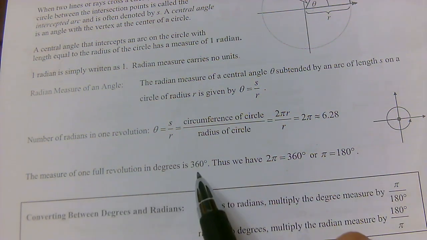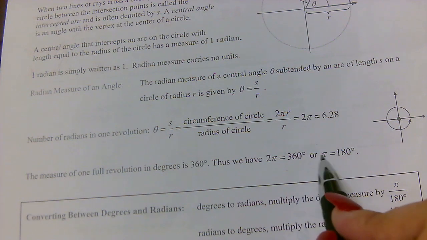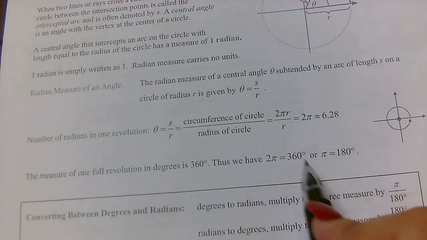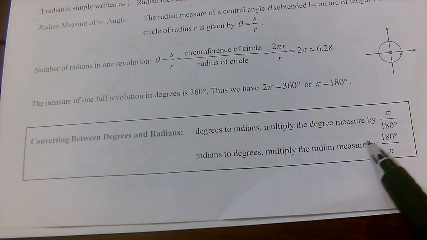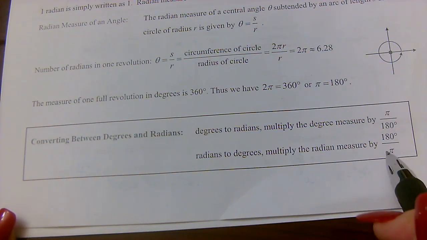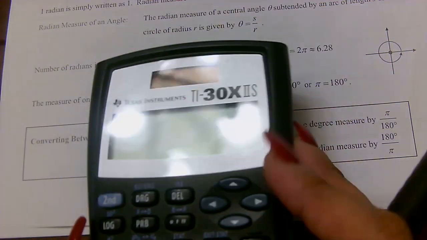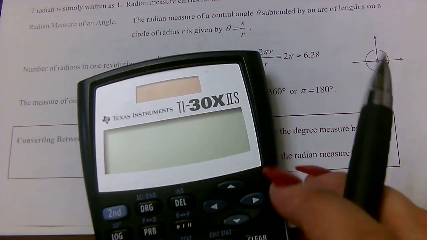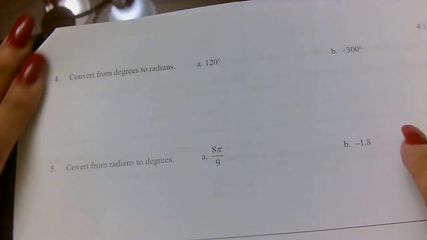So when we're looking at a full measurement, we can say 2 pi is equal to 360 degrees, or 1 pi is equal to 180. This is going to be our standard measurement for converting from degrees to radians or radians to degrees. The calculator will be able to do it for you if you're using the one I'll be using during this class. I'll show you how to do that as well. All right, let's go on to the next one.